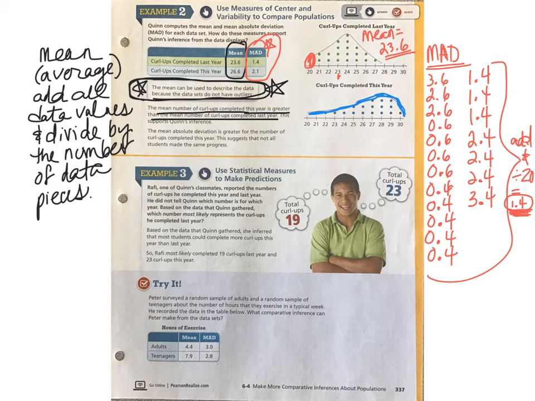And because they're more spread out, the mean absolute deviation, or MAD value, is 2 1/10, which means these values in general are farther away from that average than the curl-ups completed from last year. So the mean absolute deviation is greater for the number of curl-ups completed this year, and this suggests that not all students made that same progress.